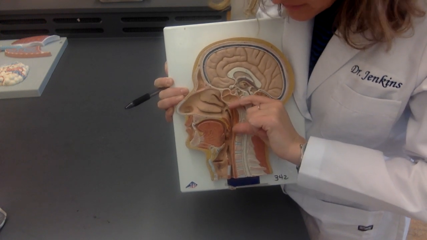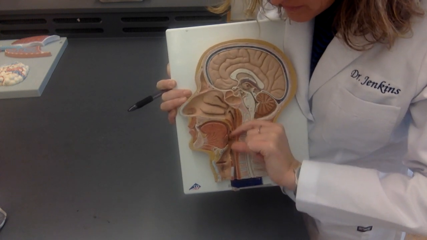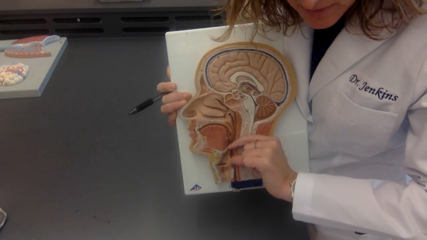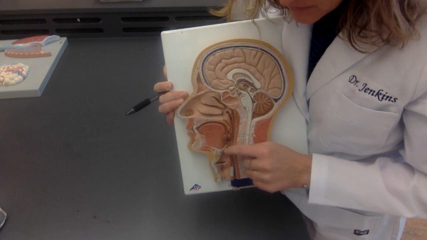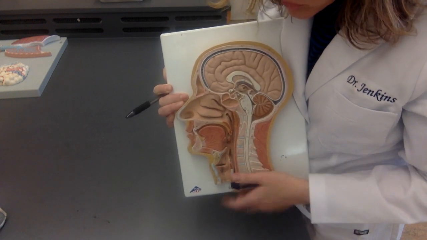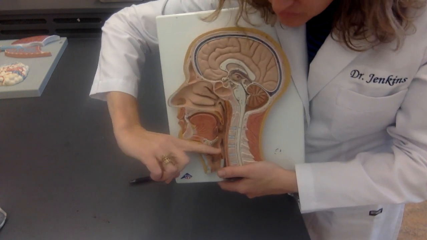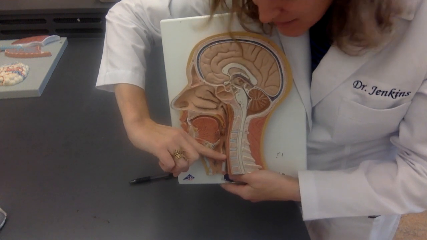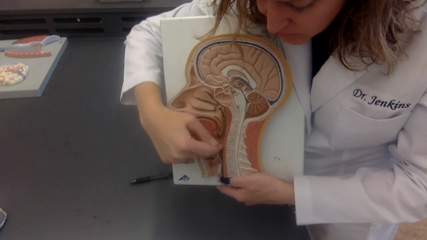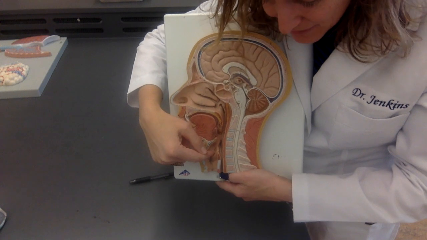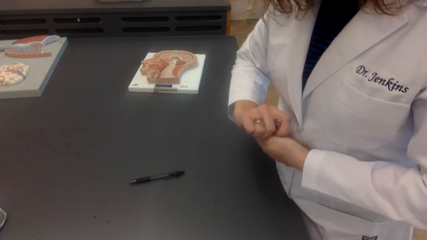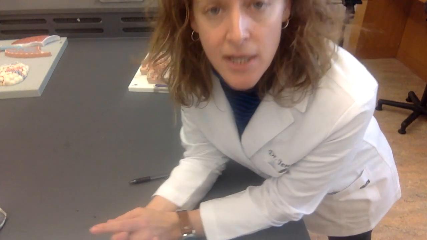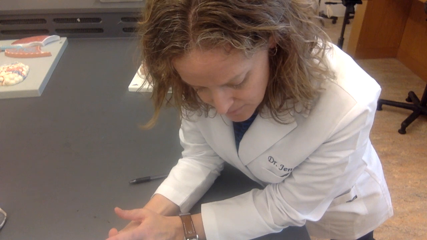So nasopharynx, oropharynx, and laryngopharynx. We can also see on this picture the epiglottis. The epiglottis is a piece of cartilage. When we swallow, that piece of cartilage flops down to block off the trachea because we want the incoming food to go down the esophagus, not the trachea. Other things we can see. On your sheet, you'll see tonsils. That is something that I would probably ask you on a picture. It's just easier to see.